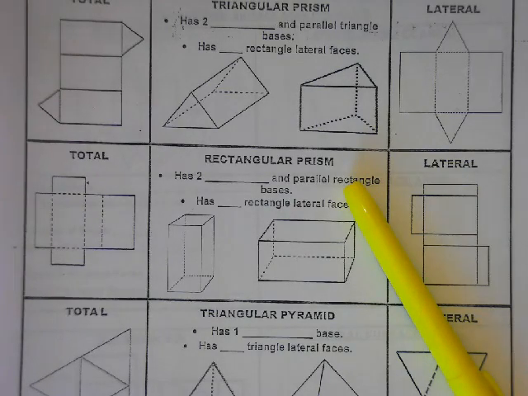All right, so this is a new topic. We've been talking about area. Now we're going to talk about something called surface area. And I know in the past you've talked about volume.